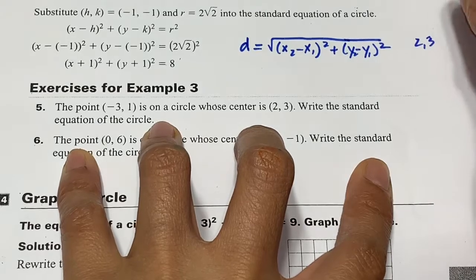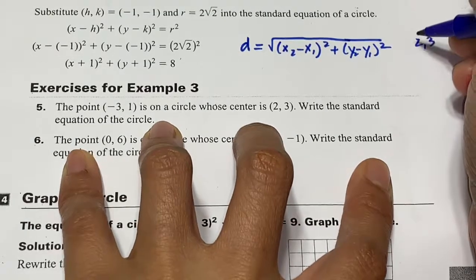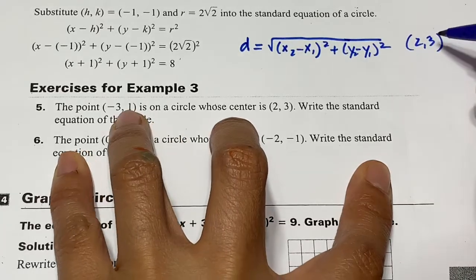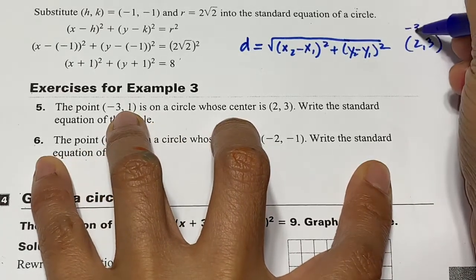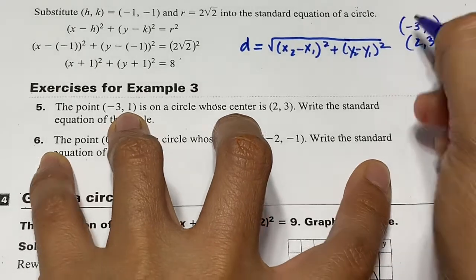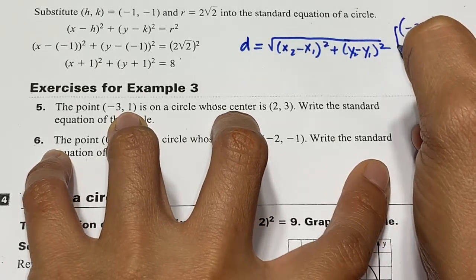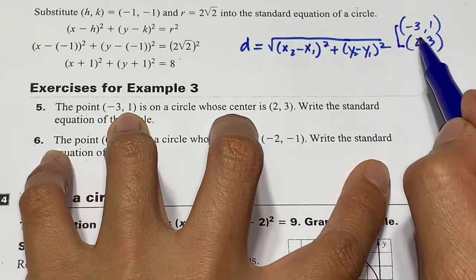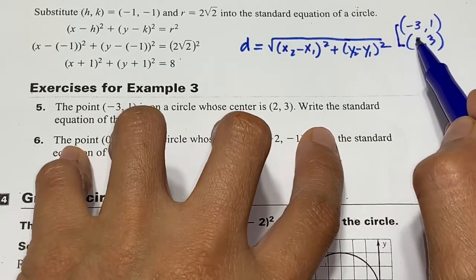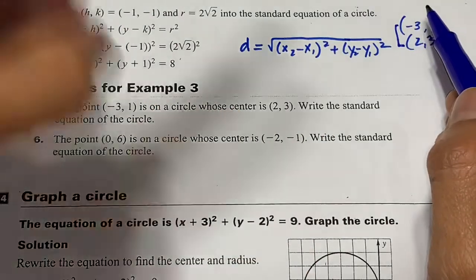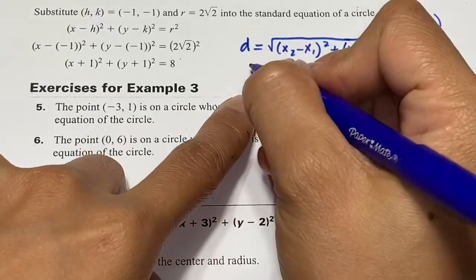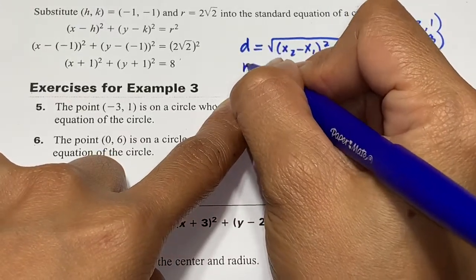So 2, 3 is the center, and the other point on the circle is negative 3, 1. So you just ask yourself, from negative 3 to 2, what's the distance? Negative 3 to 2 on the number line. From negative 3 to 2, isn't that 5 units away? Instead of using distance, it's the same as r.